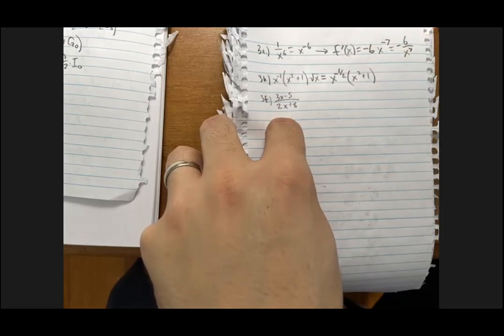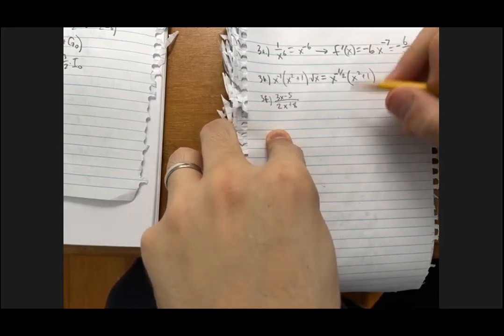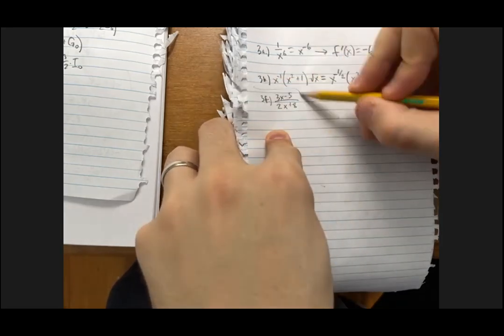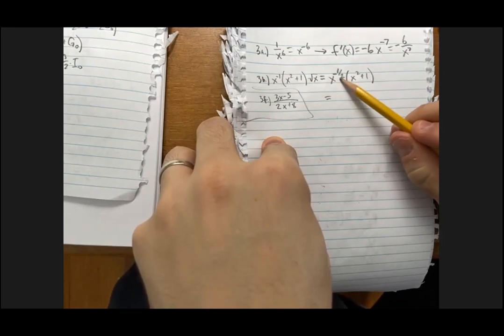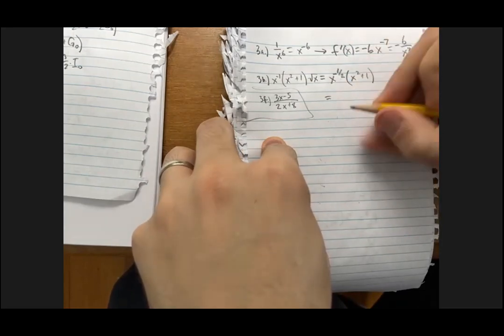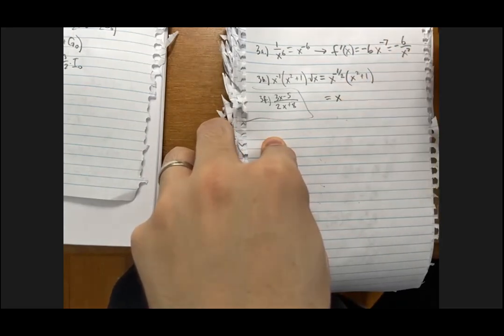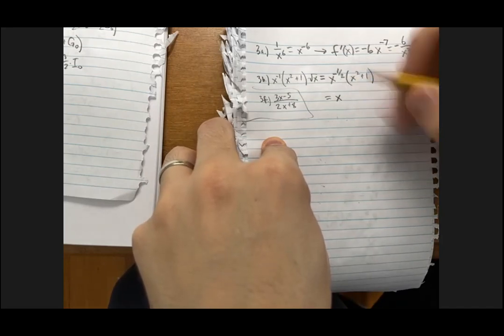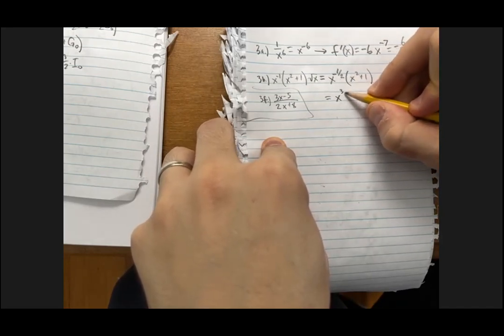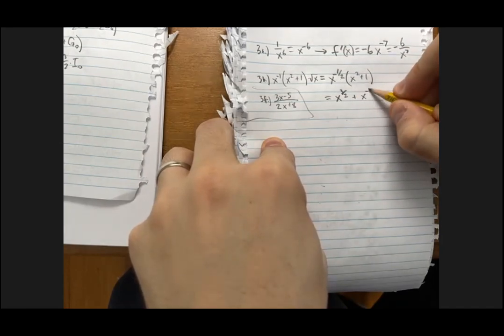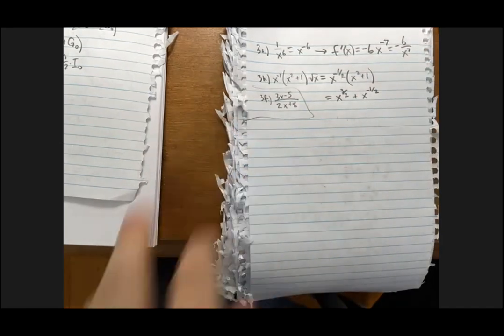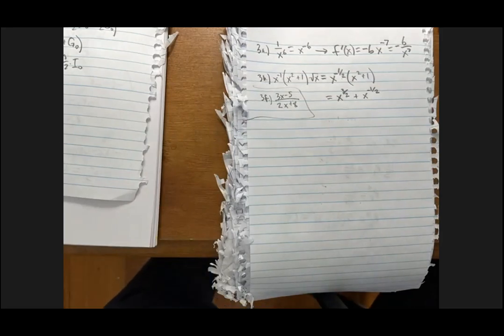You know what? I don't want to use the product rule here. I'm going to keep going. Leave this separate and say, I'm going to distribute this out. x to the negative 1/2 times x squared. That becomes x to the 2 plus negative 1/2, which is x to the 3/2, plus x to the negative 1/2.